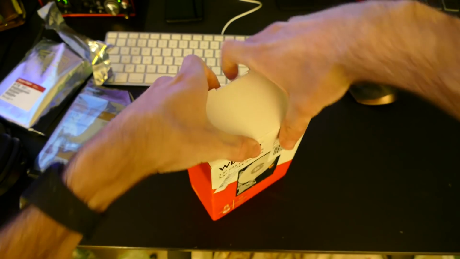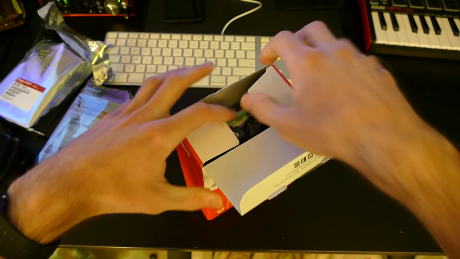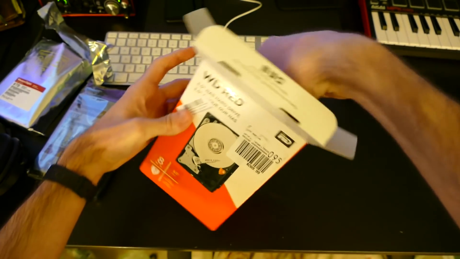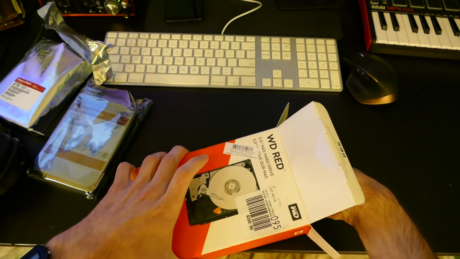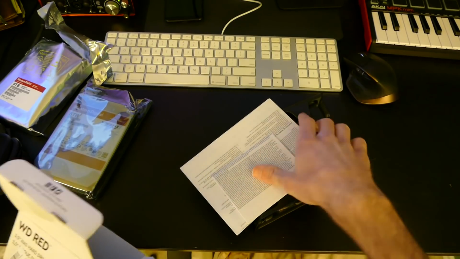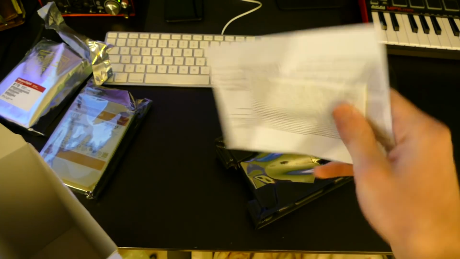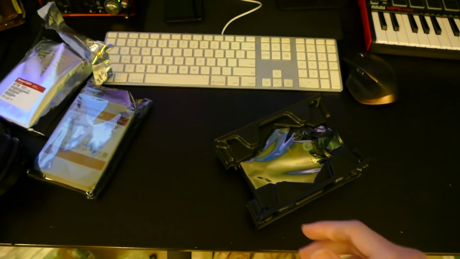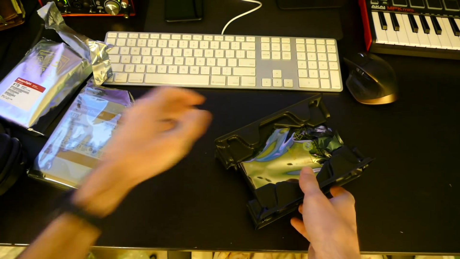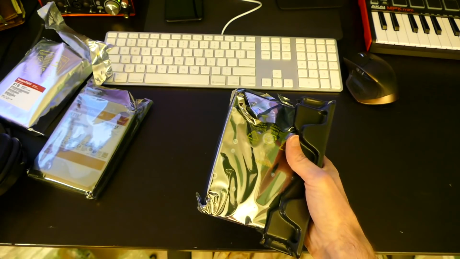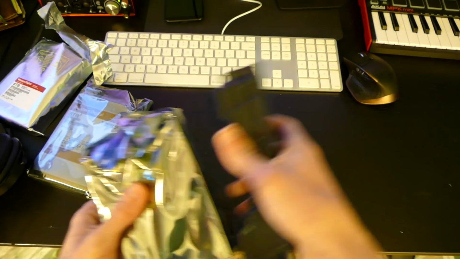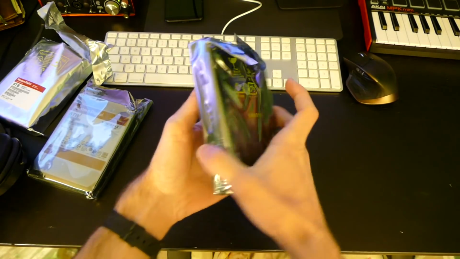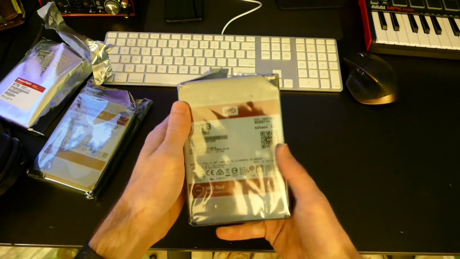So trying to open this, there we go. And we'll see what this looks like, if it's the new version or the old version. Looks like we got the same documentation. We also have the same 4 screws in there that I'm not going to take out. I showed them to you close up already. And here is our trays. Turning this around right now. All right, we've got another one of the new version.